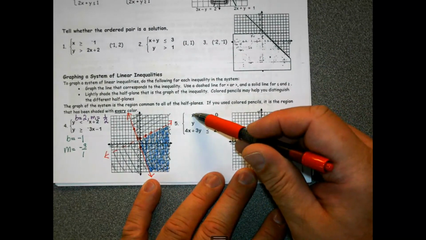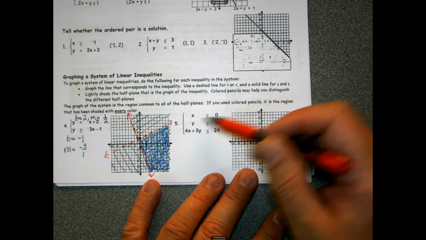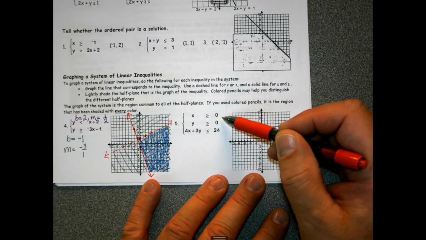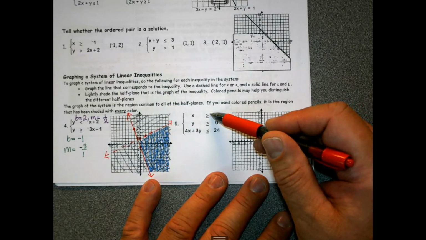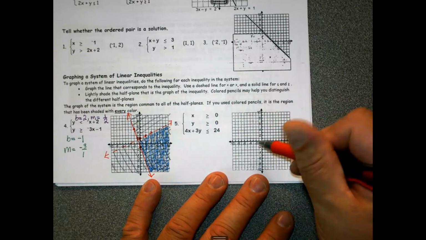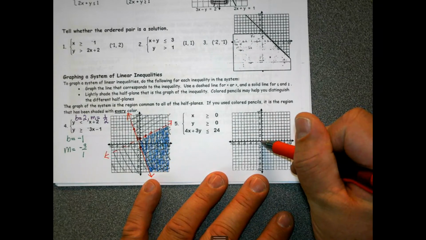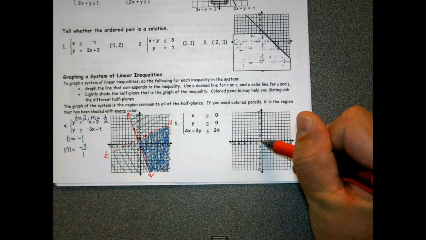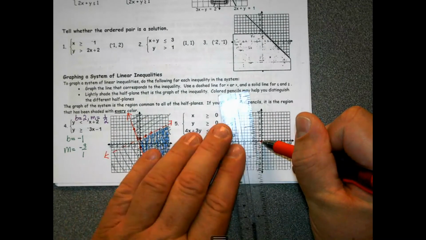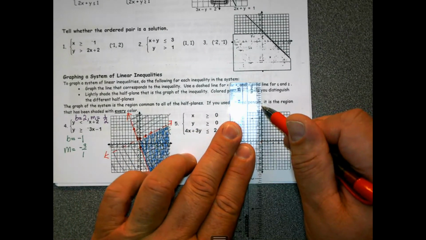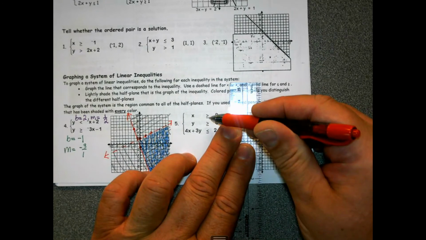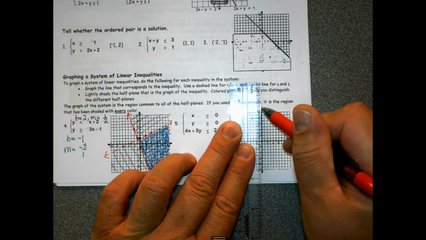Again, I have that x equal a number line. So this is going to be a vertical line at x equals 0. Here's x equals 0. So I'm going to draw a vertical line through that point, which also happens to be the y-axis, right? It's a solid line because there's an equal sign there.